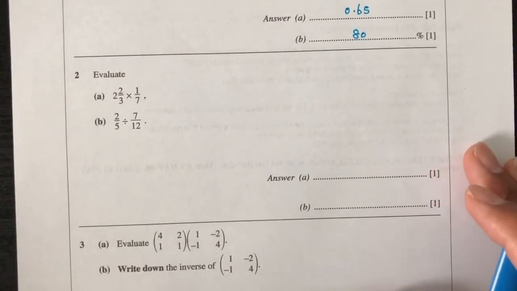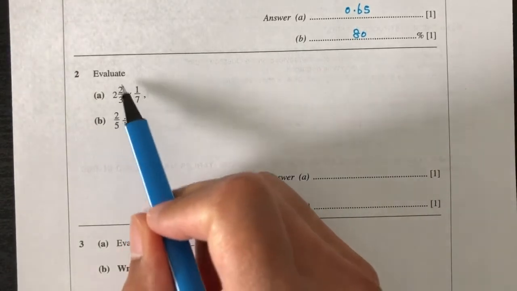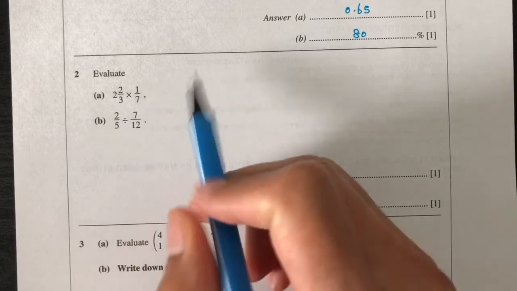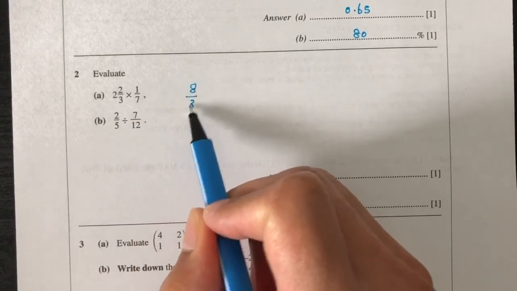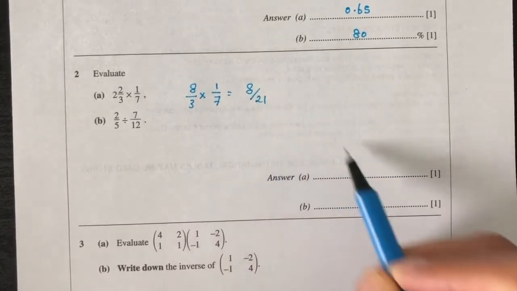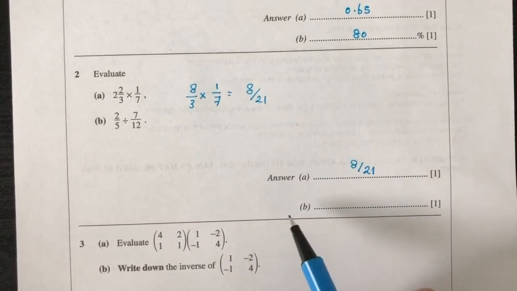Now, question number 2, we have fractions. So the first one here is a mixed number, so we have to expand this one first. So 2 times 3 is 6, plus 2 is 8. So we have 8 over 3 times 1 over 7. That will be 8 over 21. That will be your answer for part A.